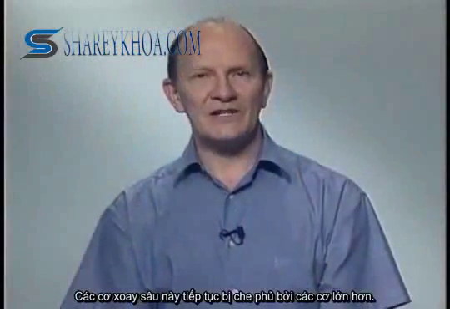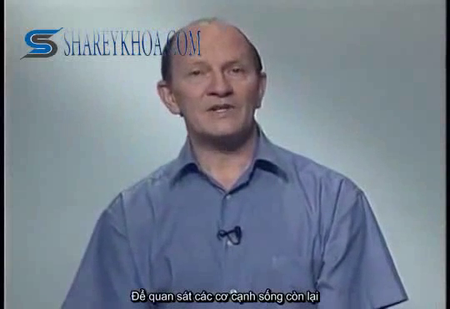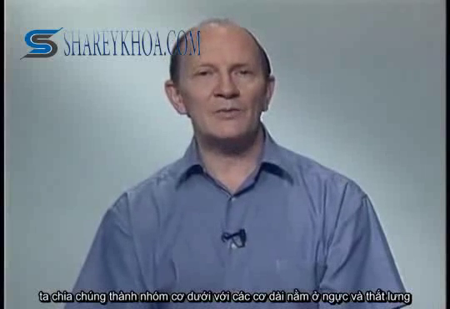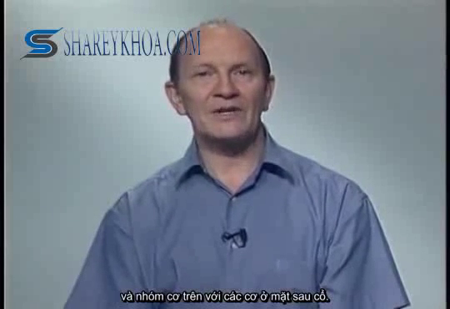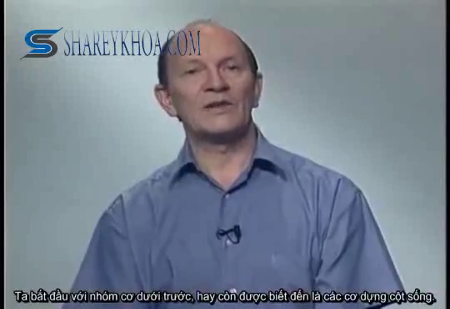These deep rotating muscles are overlaid by much larger muscles. To get a picture of these remaining paravertebral muscles, we'll divide them into a lower group, the long muscles of the lumbar and thoracic regions, and an upper group, the long muscles of the back of the neck. The two groups overlap. We'll look at the lower group first.